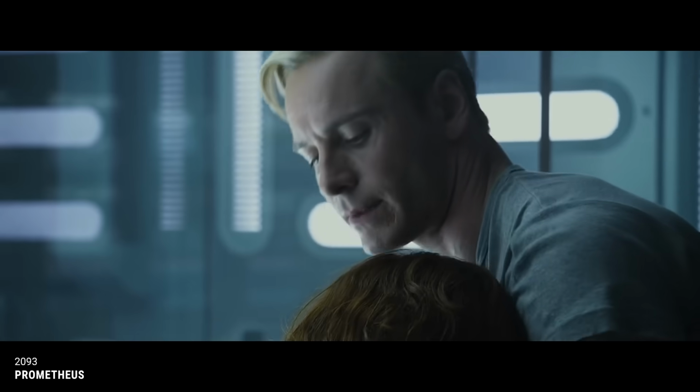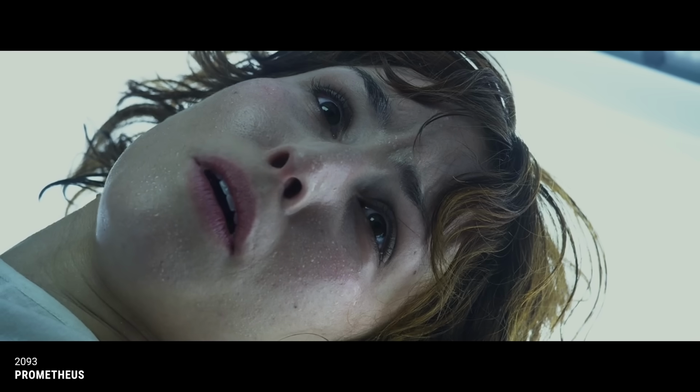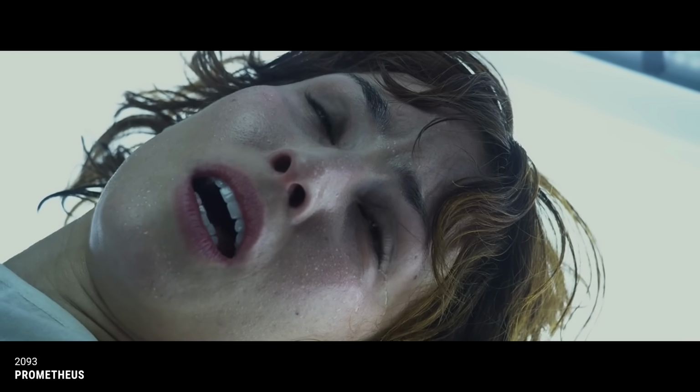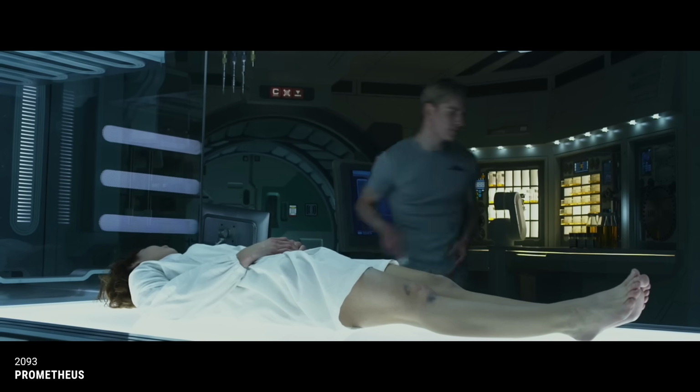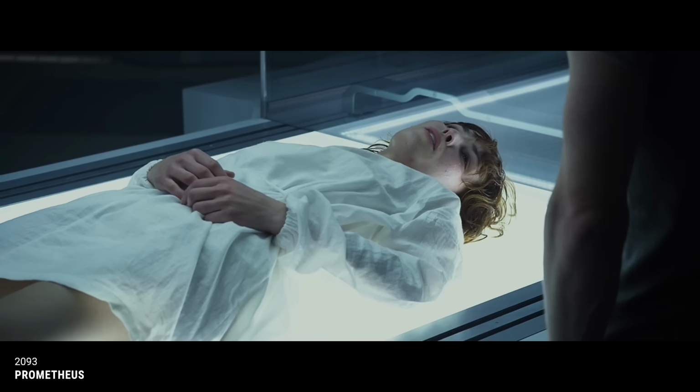Their best option now is to stick her back in cryostasis until they return to Earth, where they'd have the technology to remove the foreign body inside her, technology unavailable on this ship. But Shaw knows that's a lie.